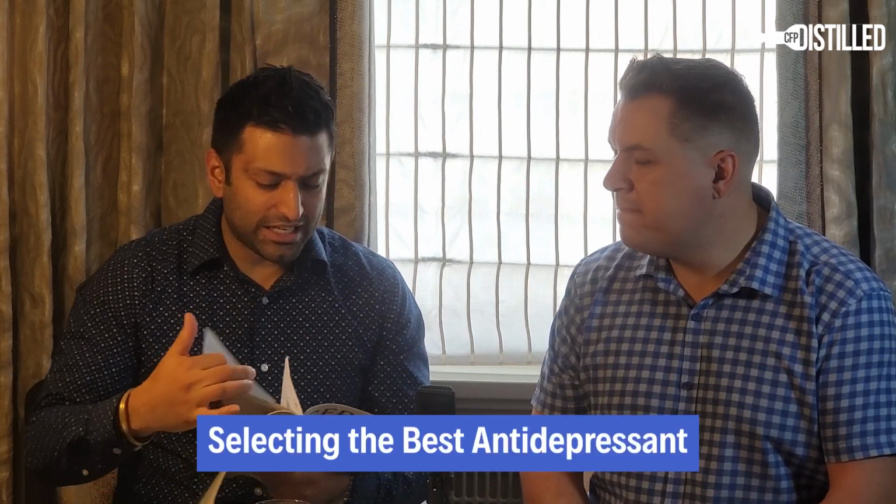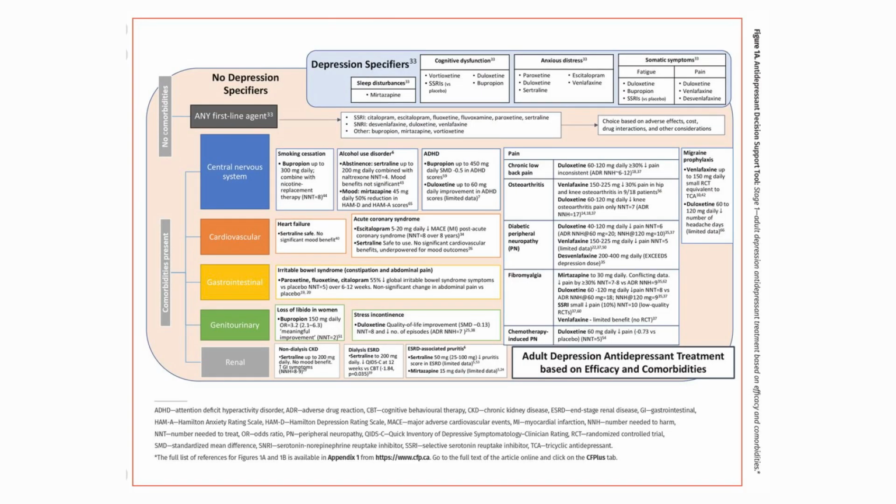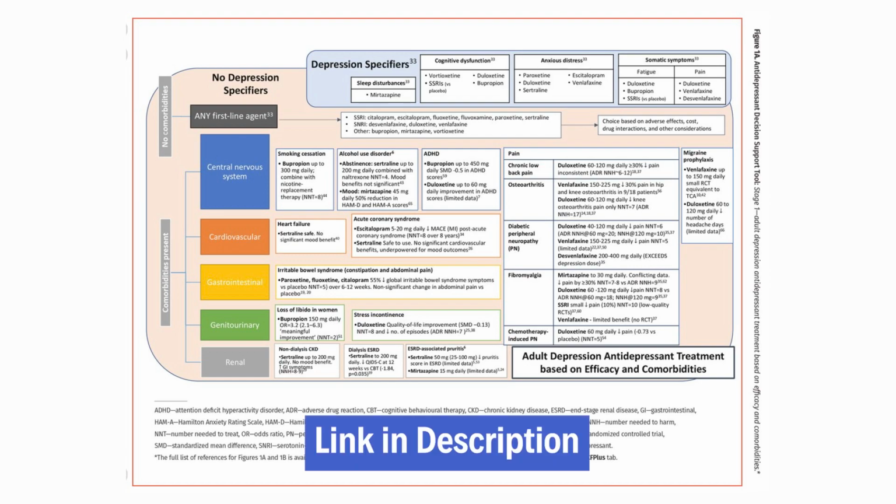Let's get on to that one article you need to know from this month's CFP Distilled, and I've bookmarked it here. It's on antidepressants and a really nice one-pager, Simon. Exactly. So we're going to put up on the screen this beautiful flow chart because we all know that people come to your clinic, they say, which antidepressant should I start on? And at the end of the day, the evidence says that they're all equivalent at improving depression symptoms. So what should we do when we're choosing one?